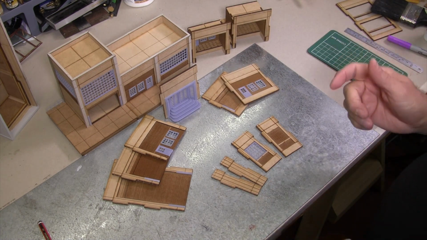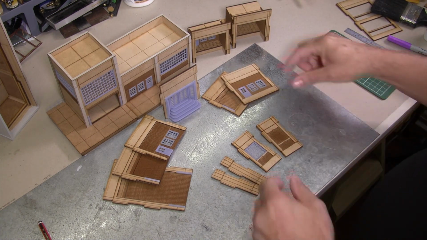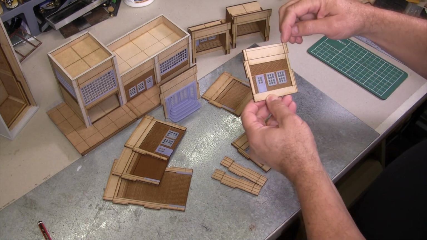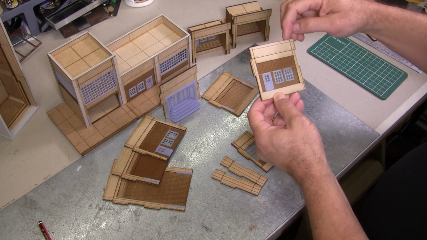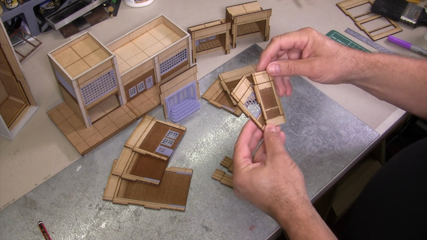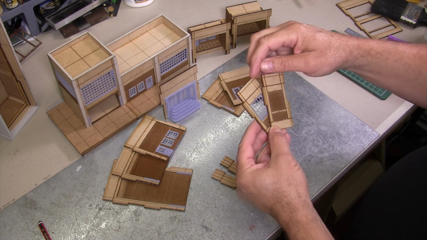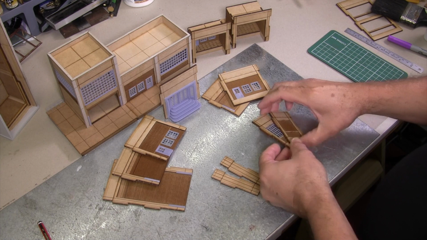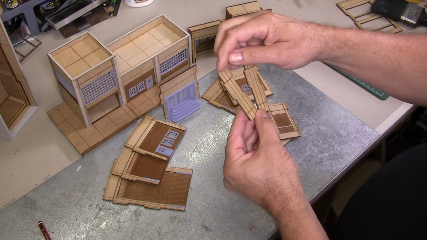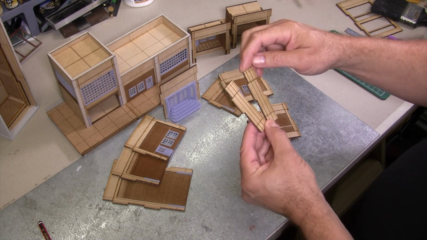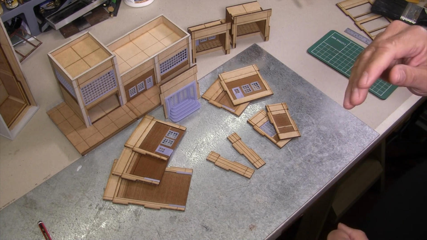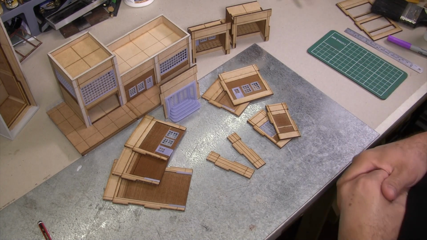Now the panels come in 3 widths. The full width panels, which are 3.5 inches or 76 millimeters. The half width panels, which are 1.5 inches or 38 millimeters. And the quarter width panels, which are 3/4 of an inch or 19 millimeters. And of course they all come in the 1 through to 6 stories tall.